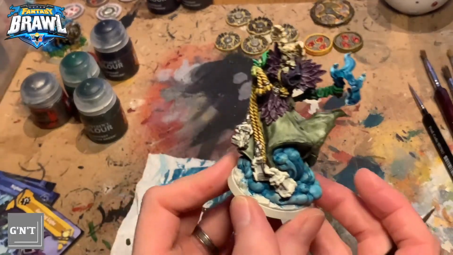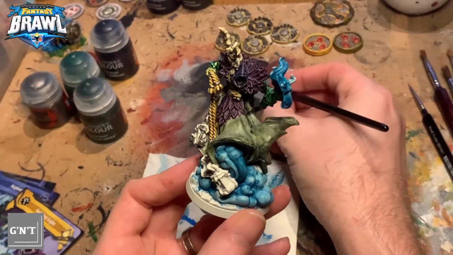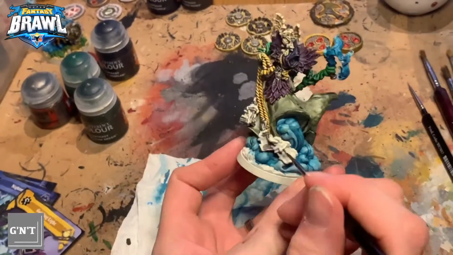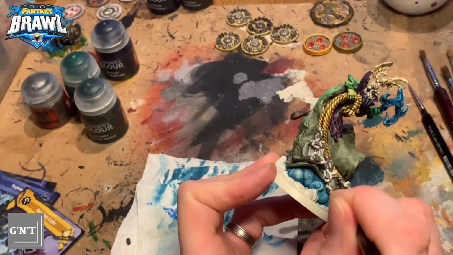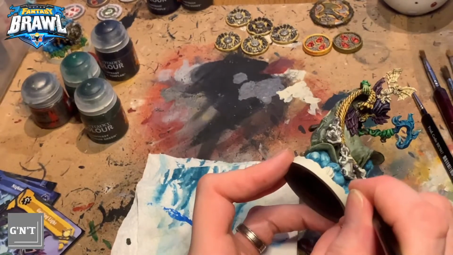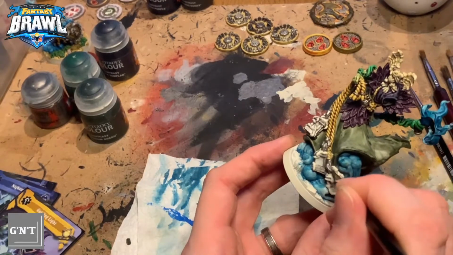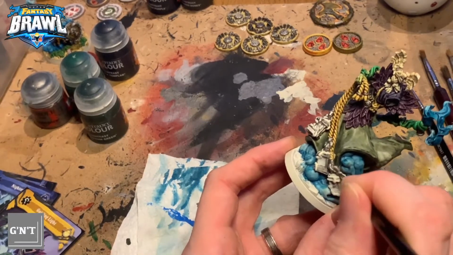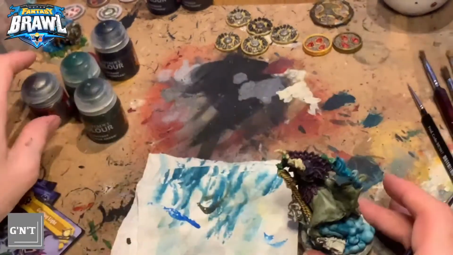Yeah, the detail. I'm picking up the detail now, so it kind of makes sense. Yeah, need some more Lead Belcher.